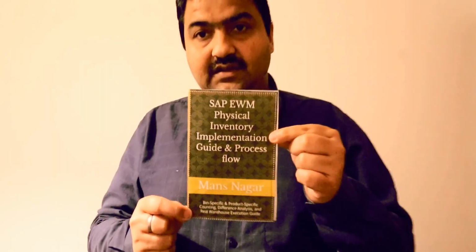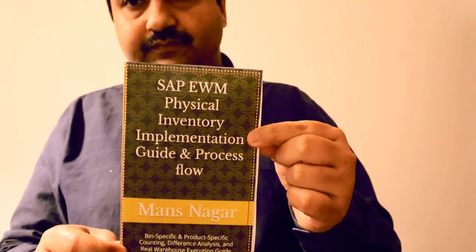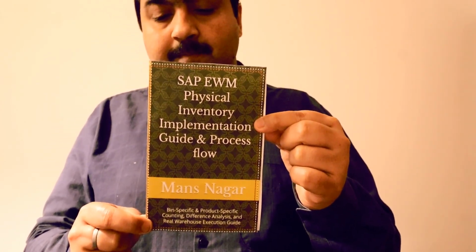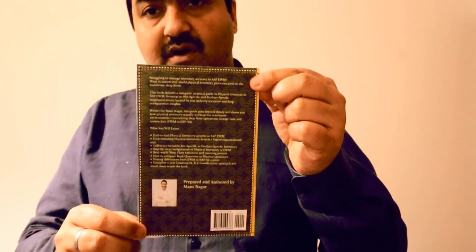So much more is mentioned in this book. If you're looking for a perfect book or a deep dive into the physical inventory process, with a configuration guide, configuration steps, process flows, theory, and real-time implementation guides, please refer to this book, guys. So this is the book. I am the author of this book.